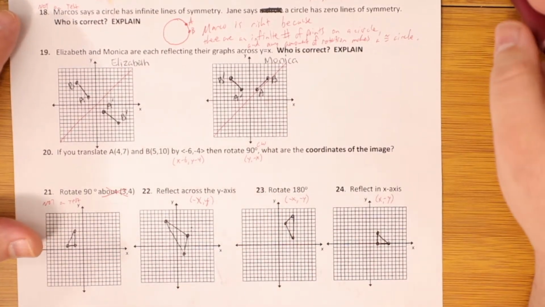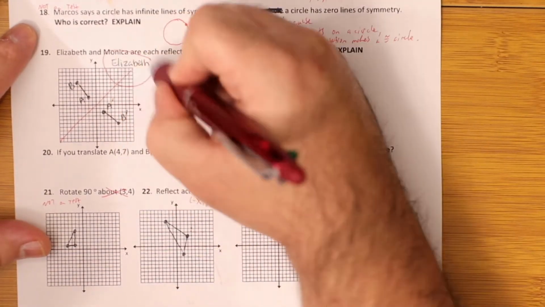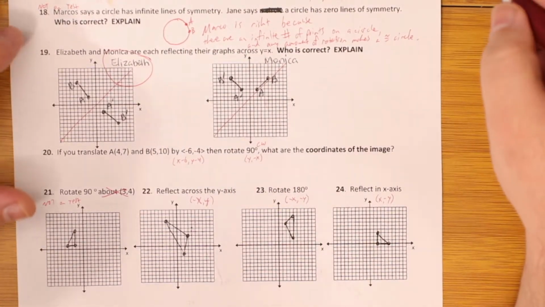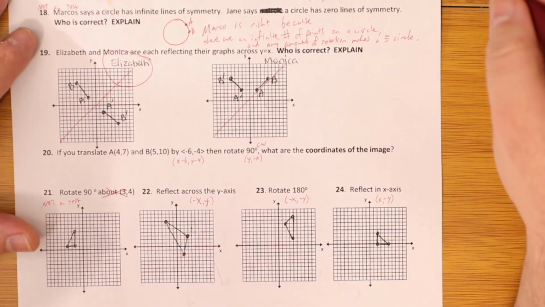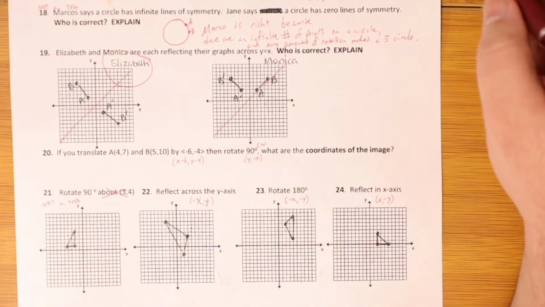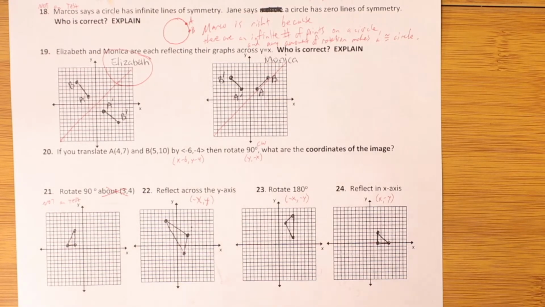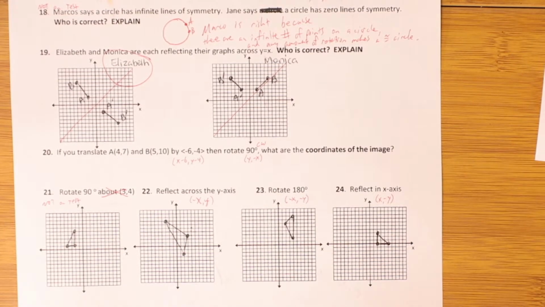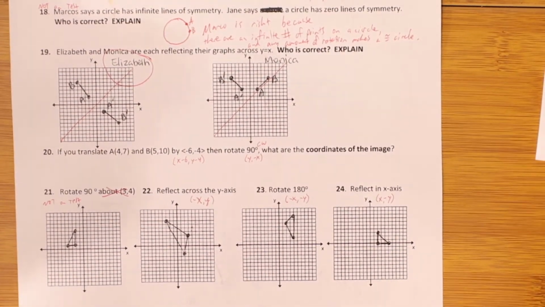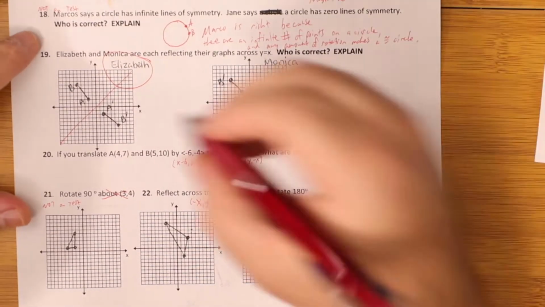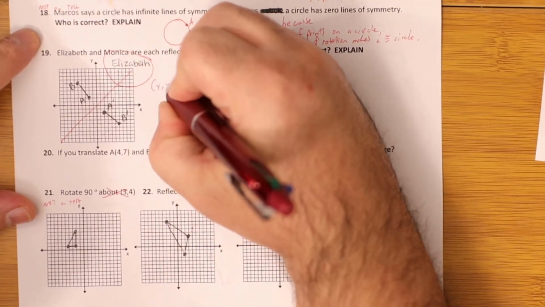So if you imagine that's the mirror, Elizabeth is the one who's right. And if you needed to explain it, if you have to give a reason to prove that you are correct, one way that you could do it is grabbing those coordinates and using the rule for reflecting across y equals x, which is (y, x).